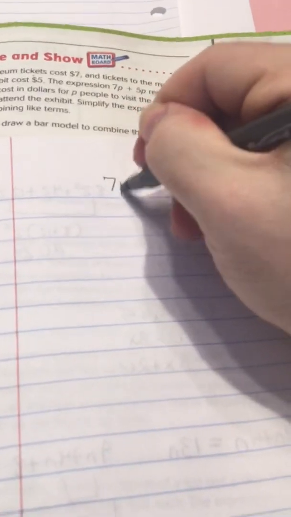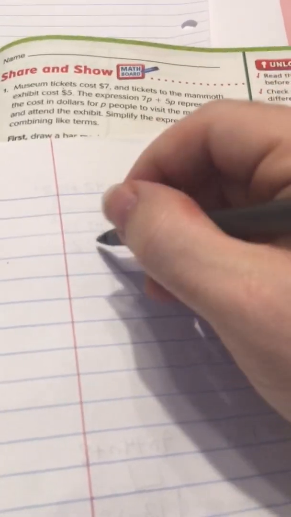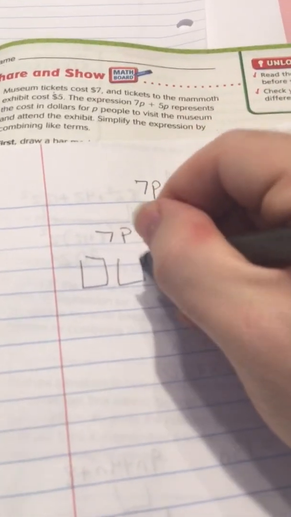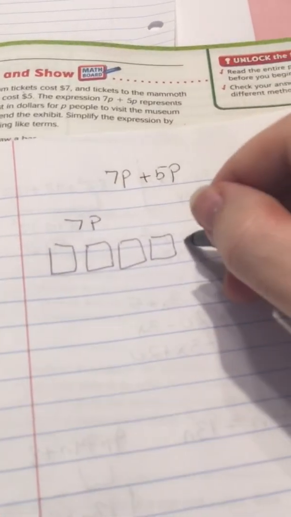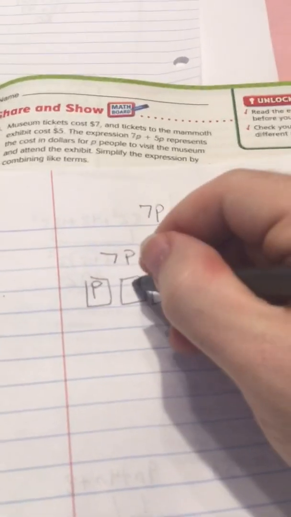So first they want us to say, all right, well, we have 7p plus 5p. So with our bar model, we have 7p. That's going to end up being 1, 2, 3, 4, 5, 6, 7. Right, we have 7 p's.